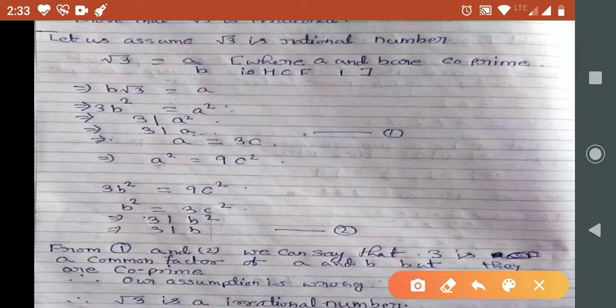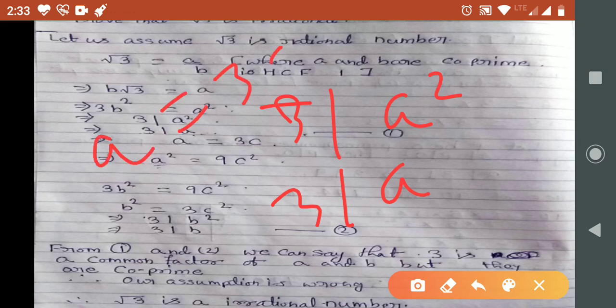So by cross multiplying, we will get a equals b root 3. Squaring both sides, a square equals 3b square. That is, 3 divides a square, and that means 3 divides a by the theorem we just read. In the first class I discussed the divisibility theorem. That clearly means a is equal to 3c. So a square will be 9c square.